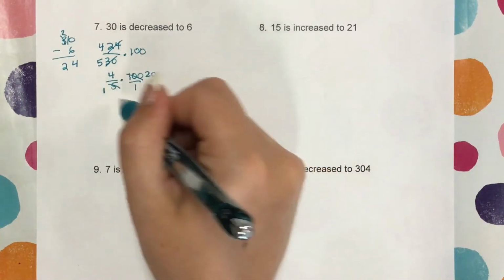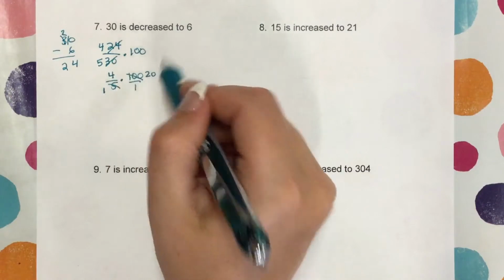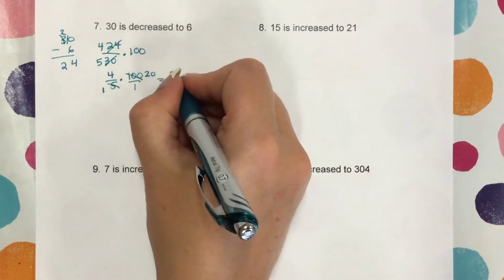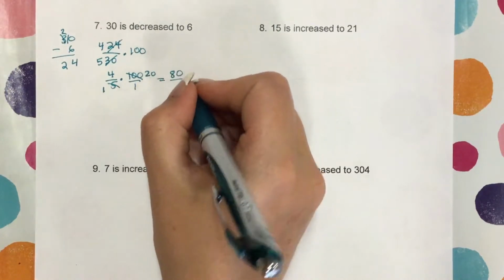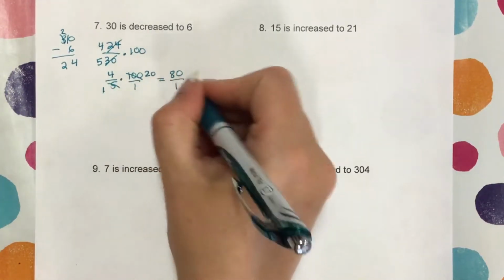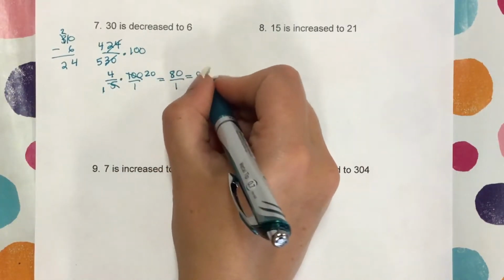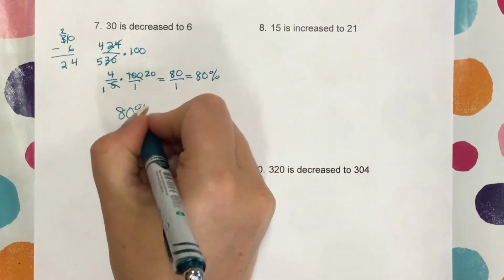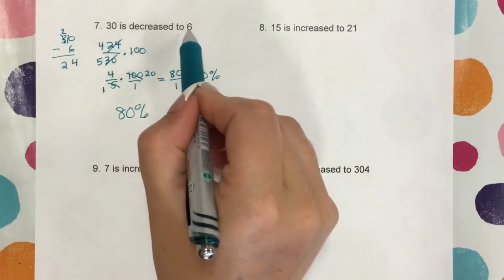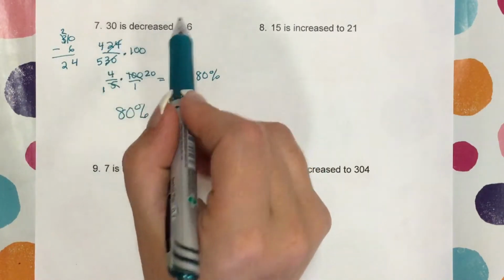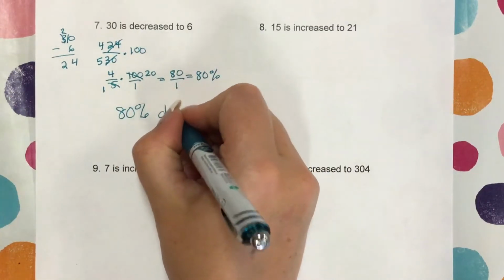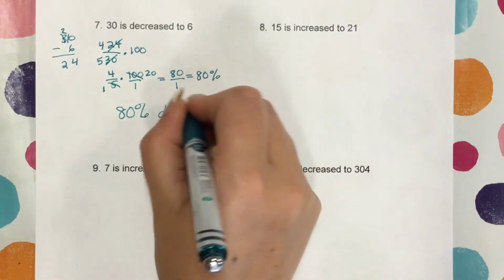And then I just multiply across. 4 times 20 is the same thing as 4 times 2, which is 8, and then you add a 0, so it's 80, over 1 times 1, which is just 1. So that ends up being 80, and then you put a percent on the end of it. So this is an 80%. And is this number getting smaller, or is it getting bigger? When we start here, the number gets smaller. So it's an 80% decrease.